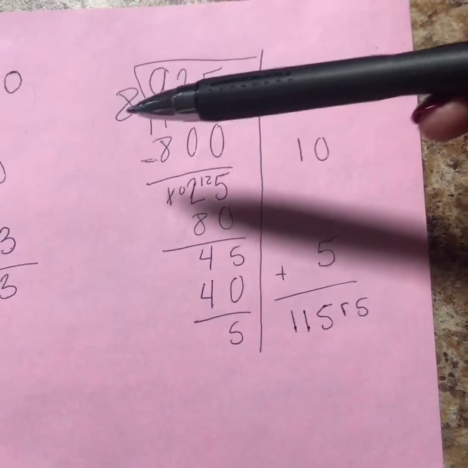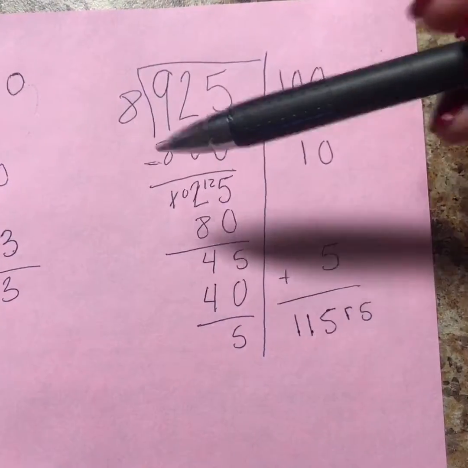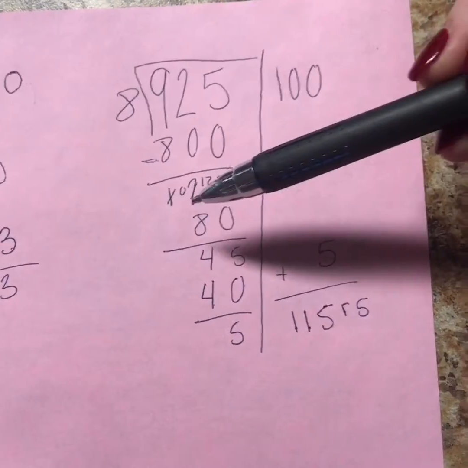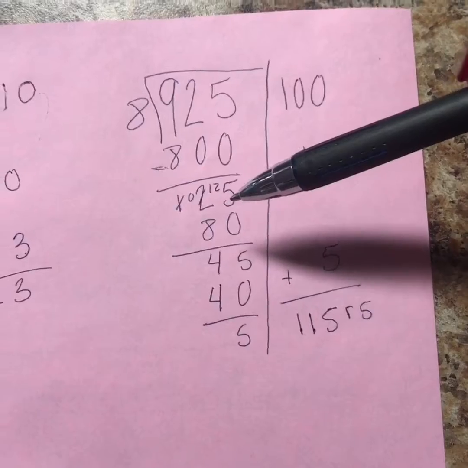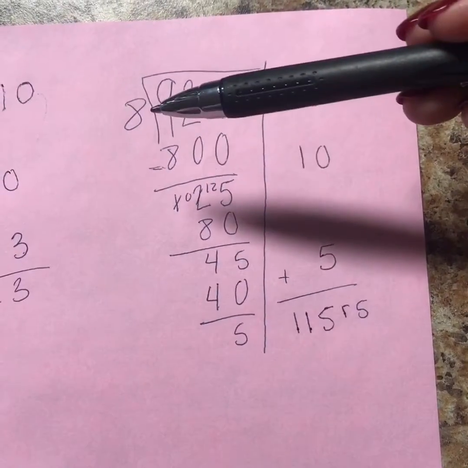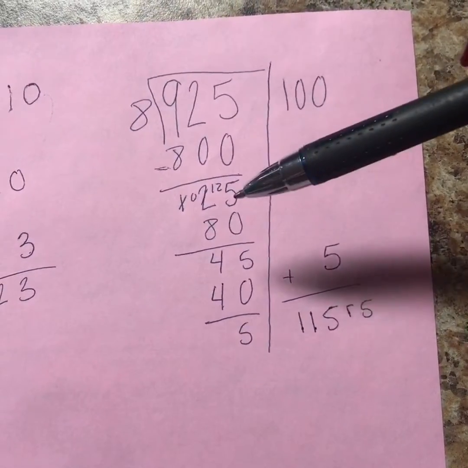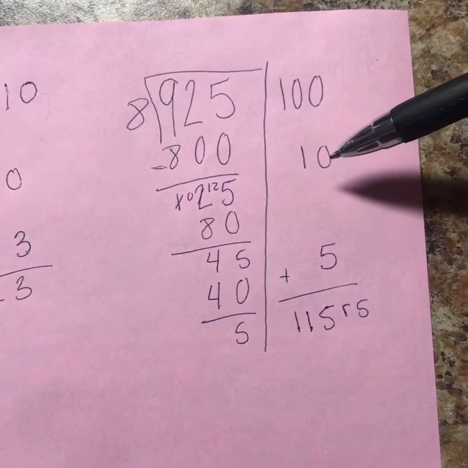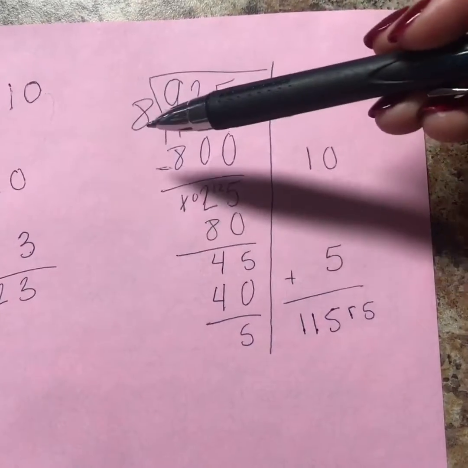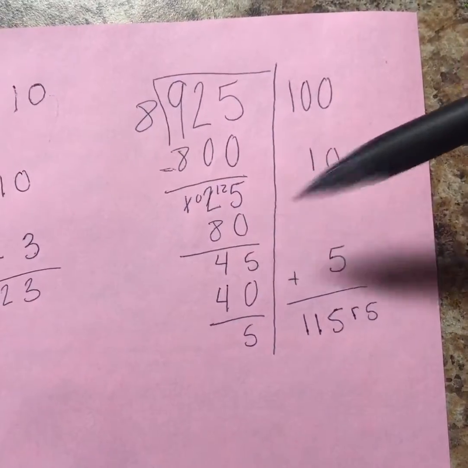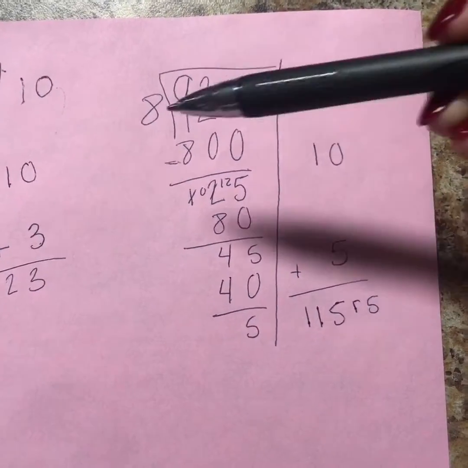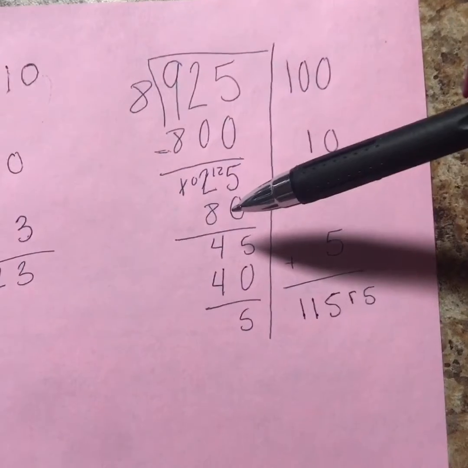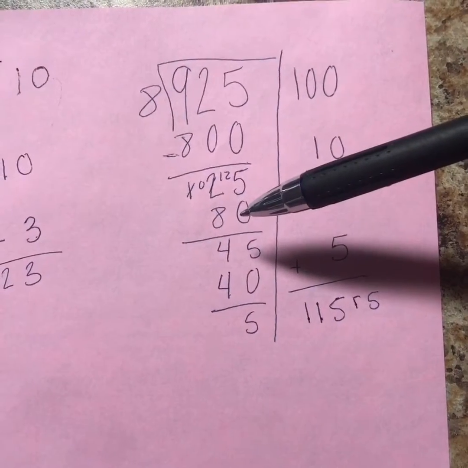Then I asked myself, how many times can my 8 go into 125? Well, I knew it couldn't be 100. So then I asked myself, how many 8s could go into 125? Well, I know that 10 times 8 is 80. So I wrote my 10 on the right side of my line, and 10 times 8 was 80. So I wrote my 80 on the left side of my line.